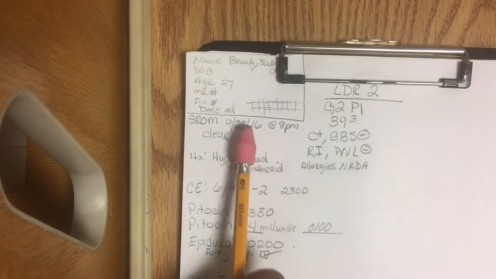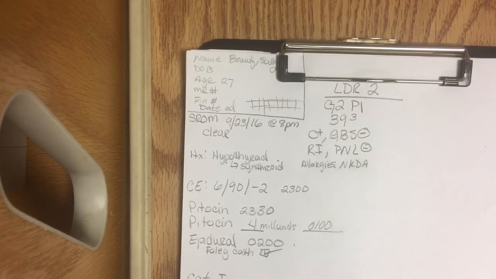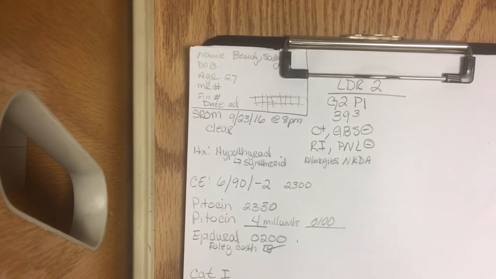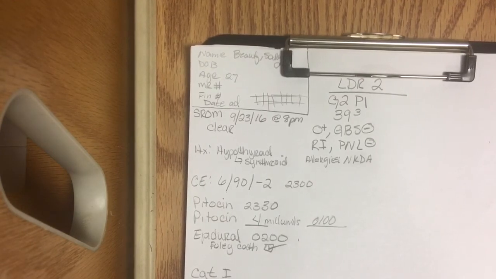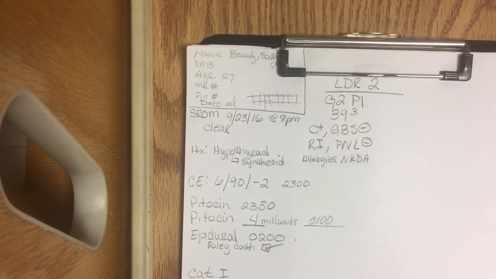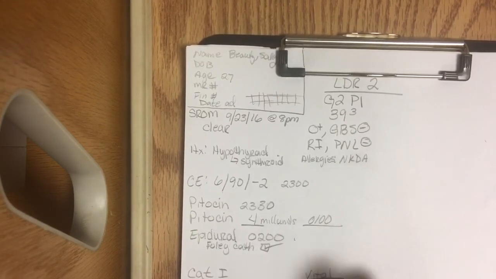If her water is broken, here at my hospital our policy is to check mom's temperature every 2 hours until her water has been broken for 24 hours. And then after 24 hours, we check it every hour. So you want to make sure we let the nurse know about the vitals.